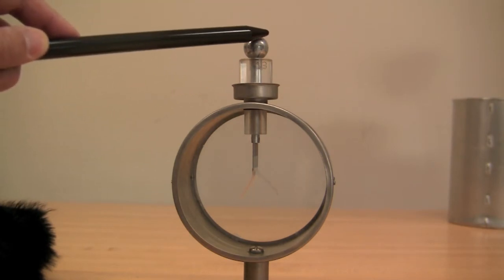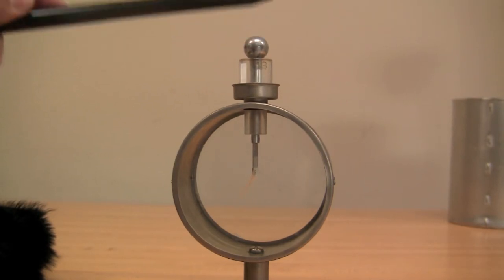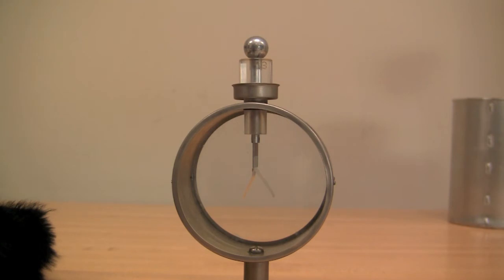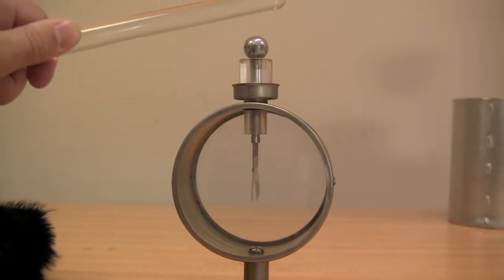Charges can be transferred to an electroscope by simple contact with the charged object. Once the electroscope is charged from a known source, it can be used to differentiate between positive and negative charges. For example, if I touch a negatively charged ebonite rod to the electroscope, then bring a positively charged acrylic rod near the electroscope, the leaves will fall together and then rebound when I remove the rod.